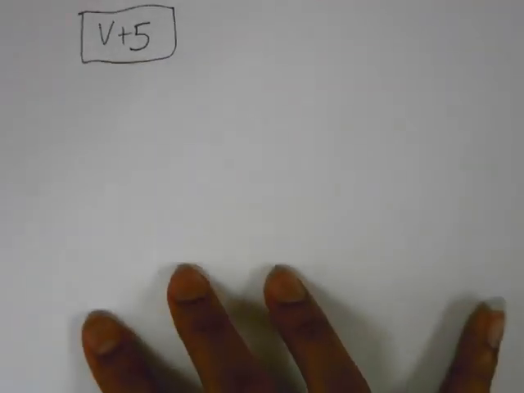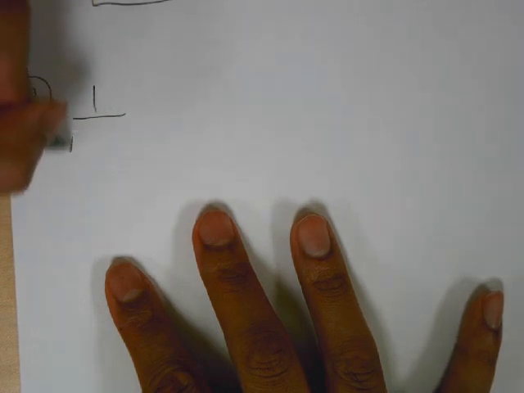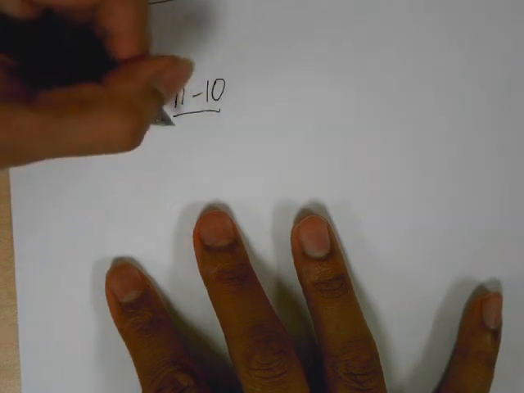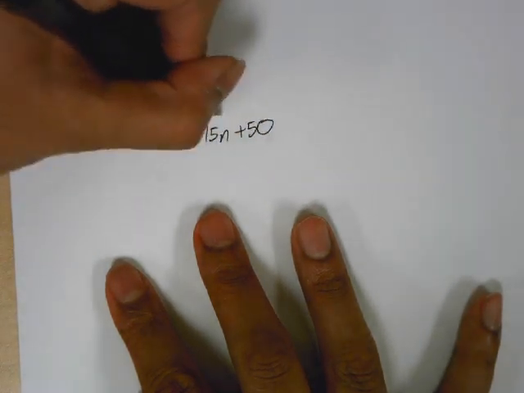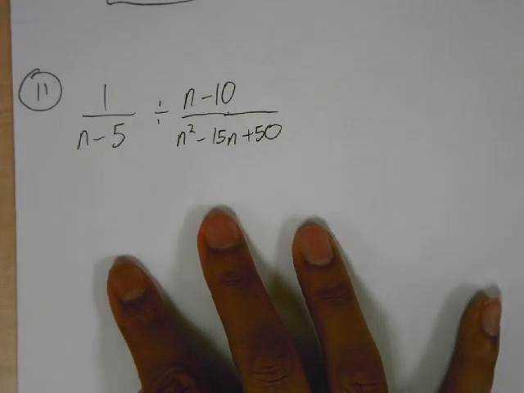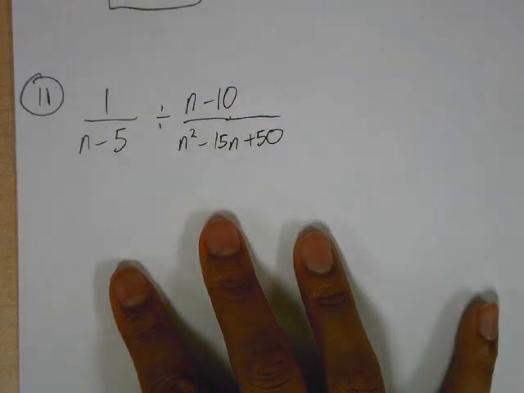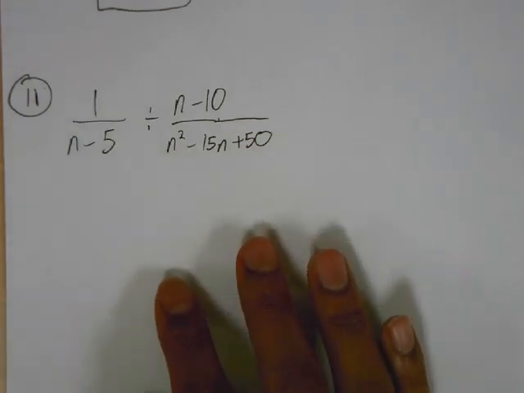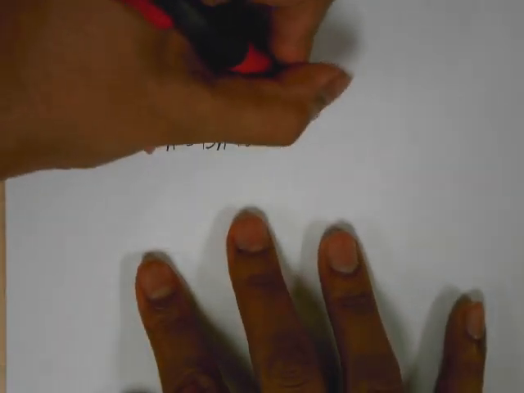We've got 1 over n minus 5 divided by n minus 10 over n squared minus 15n plus 50. Okay, and now that we have this written down, right, well, dividing fractions is very similar to multiplying, okay? So my very first step is still going to be to factor, right? We can factor everything.